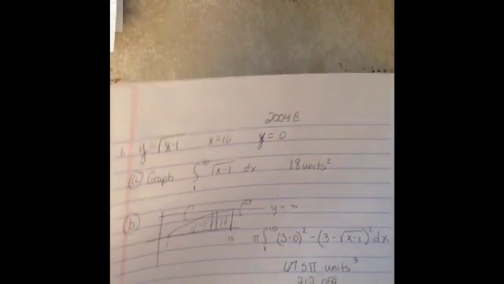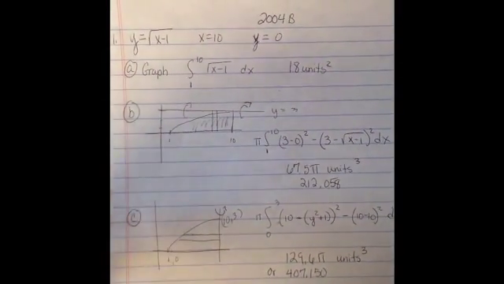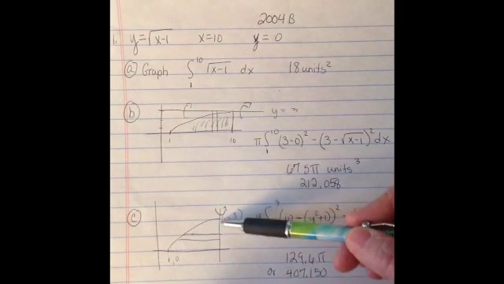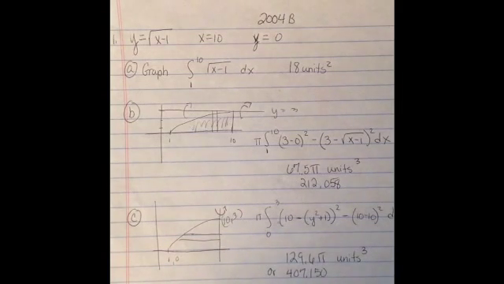Now, the next one wants to go around x equals 10. So that is a vertical line, and we're already at the 10 line. Okay, so remember, when we go around a vertical line, we have to use y bounds, and we have to use x equals equations. And if we're to the right of the function, we subtract. So here's our 10. Now, think we're going this way. So what curve is going to go first? This one, and then this.